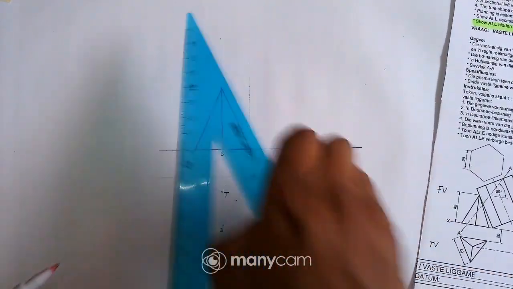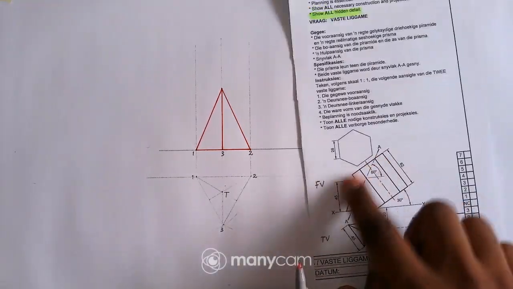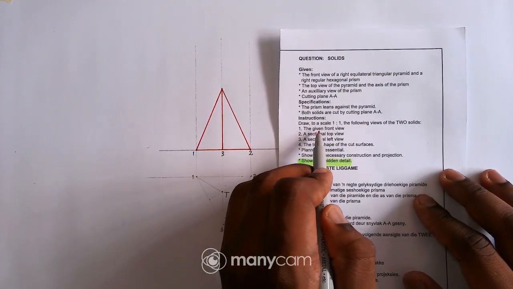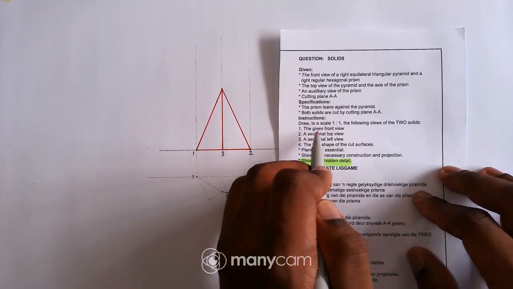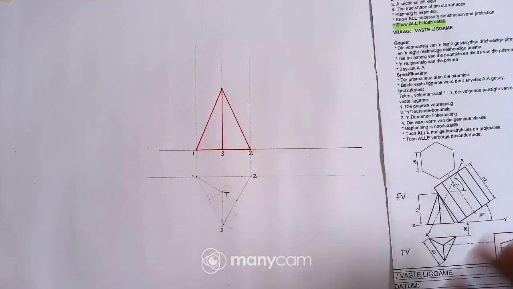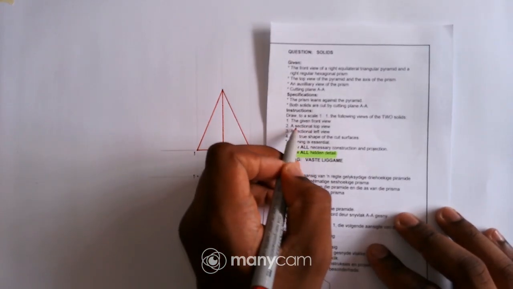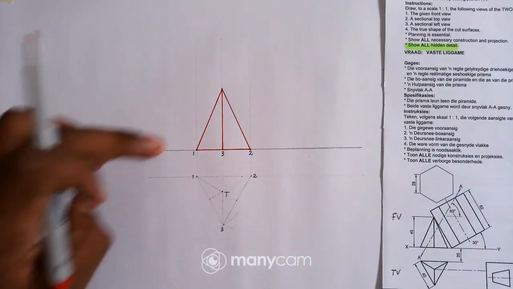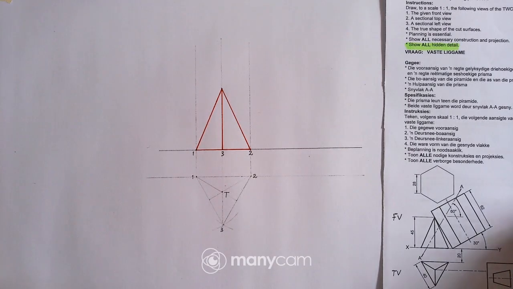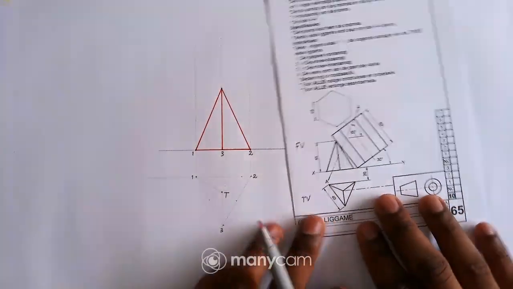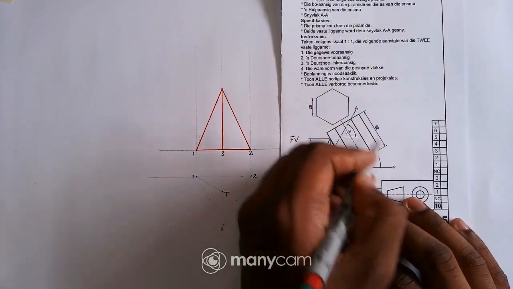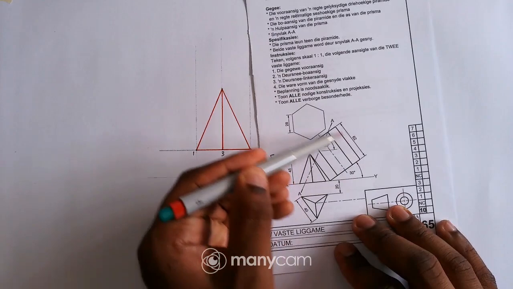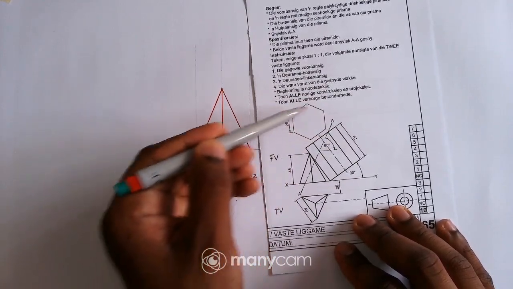Because the front view, I have to copy the front view exactly as it is, right? Because from the instructions they said I must draw the given front view, not a sectional front view. So the moment they add the word sectional, that means that view you must draw it cut. Okay, so now I have my front view for the pyramid. So let me now try and draw my prism. So I can't draw this prism without the auxiliary view right there, right?